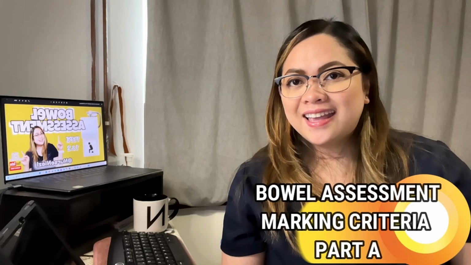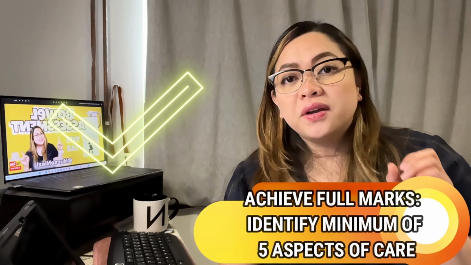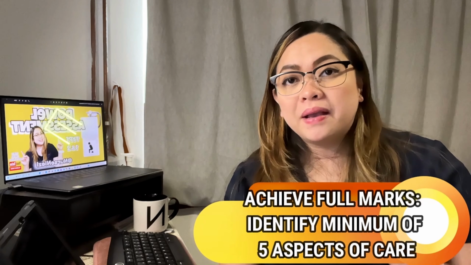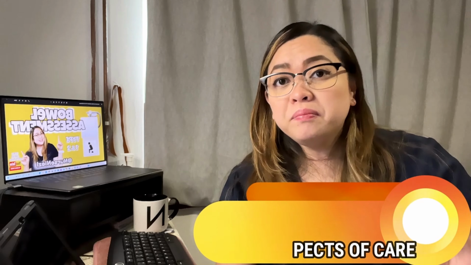Let's go with part A, yeah? Okay, the marking for this: to achieve full marks, the candidate needs to identify a minimum of 5 aspects of care, okay? For partial marks, which is equivalent to a fail, which we don't want, if you happen to give just 3 aspects of care, that's already partial marks, equivalent to a fail, okay? Make sure you give 5 or more, all right?